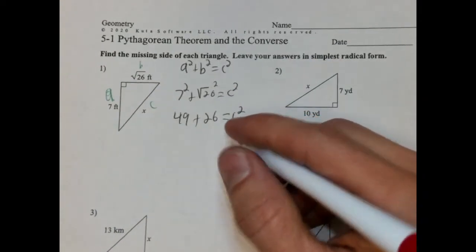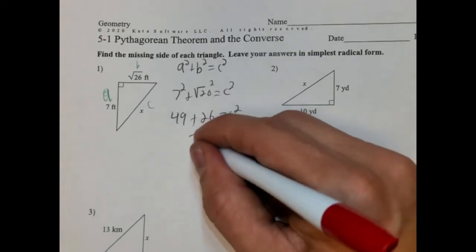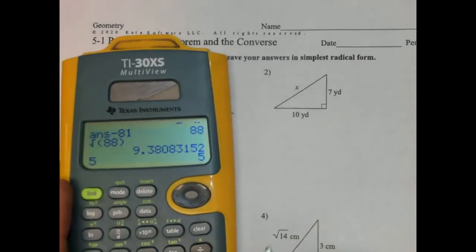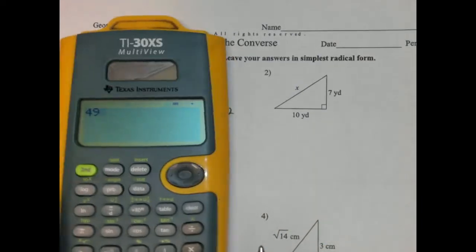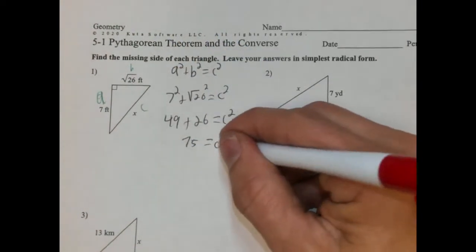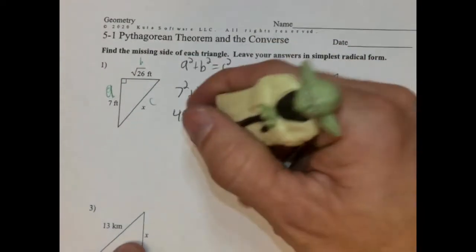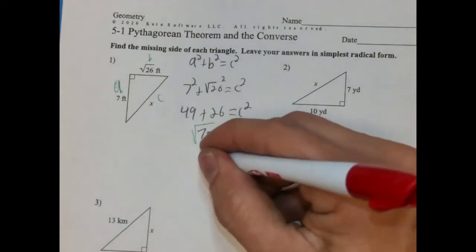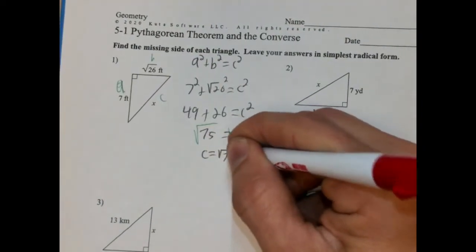And I believe this is 75. Did I screw that up? Let's double check here. 49 plus 26. It's early. Yeah, good. Okay, I didn't screw it up. C squared. And then we're going to square root both sides. So we have c equals radical 75, but I have a feeling we can simplify that.